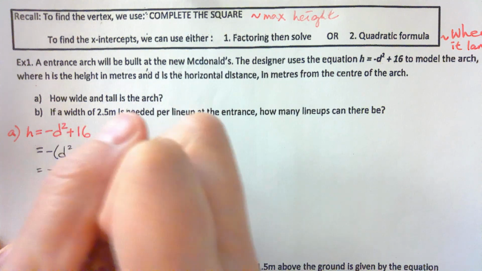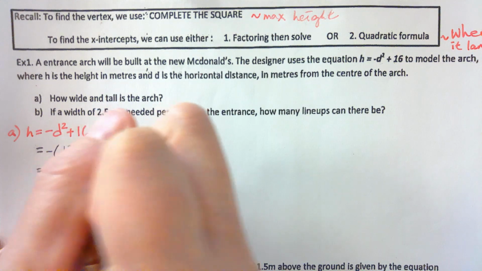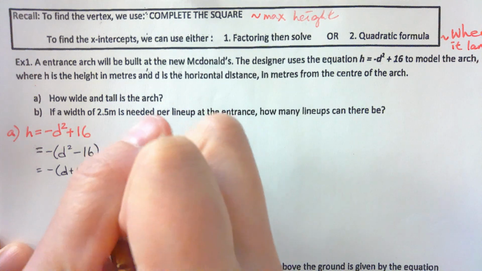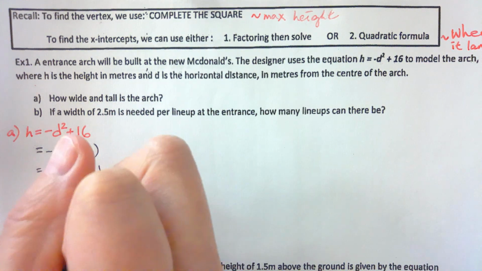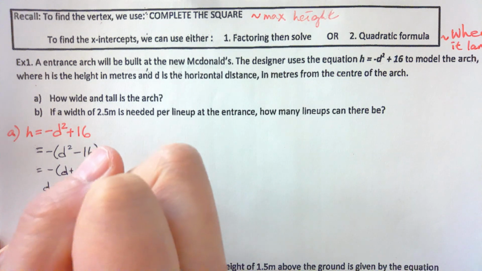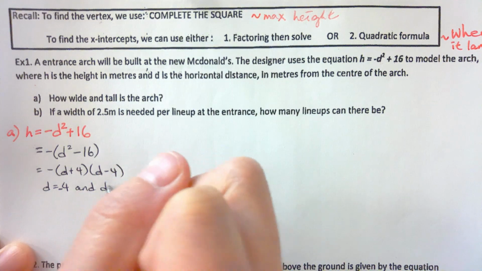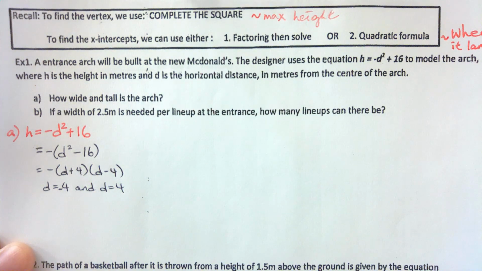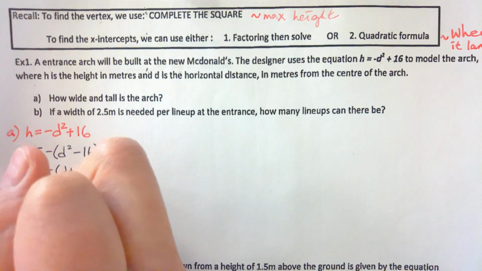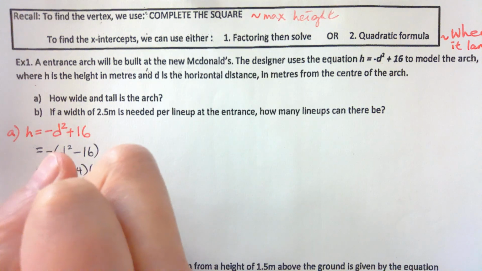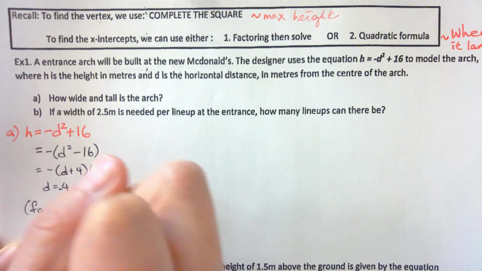And then if I factor it, I can easily see now that it's d plus 4, d minus 4. So then my 2 x-intercepts would be d equals negative 4 and d equals positive 4. Okay, so this is the factoring method.